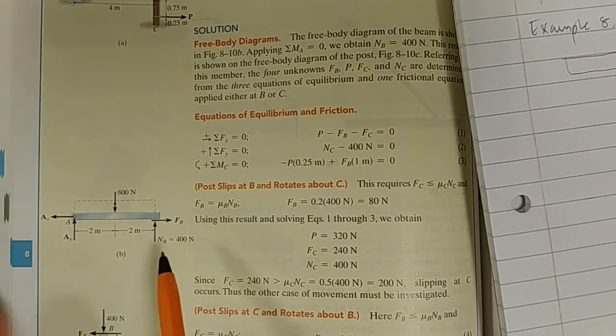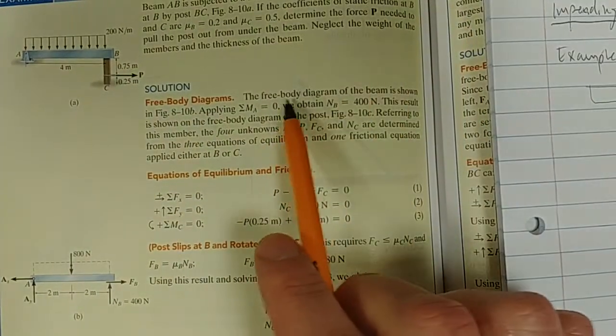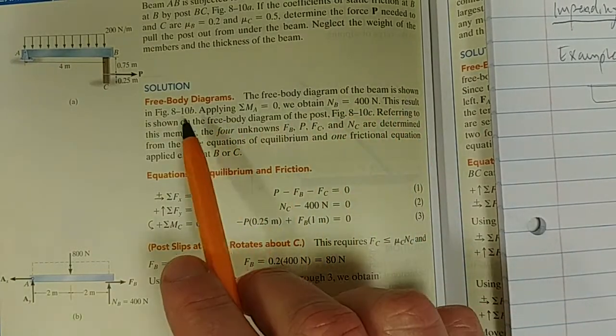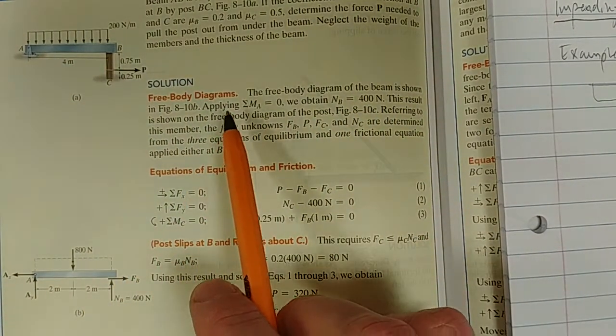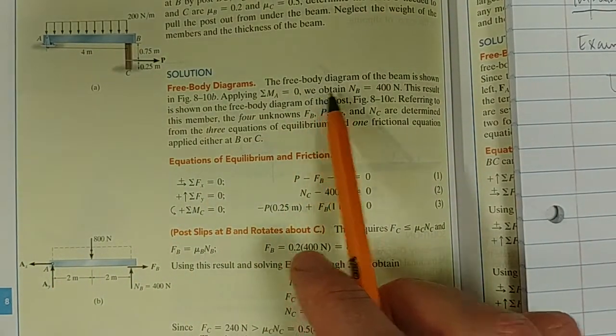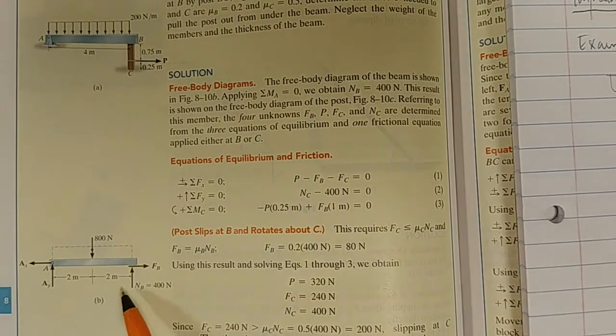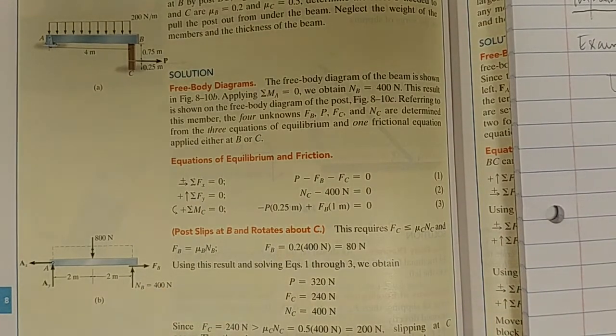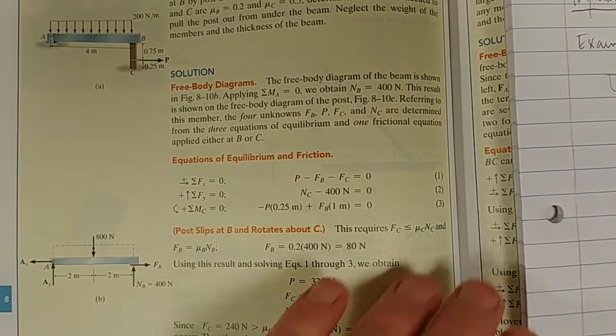That's all we wanted to do. It says here, the free body diagram of the beam is shown in figure 8.10b, applying the sum of the moments about A equal to 0, we obtain the normal force B. Now, why did we want to obtain the normal force? Why is that so important?